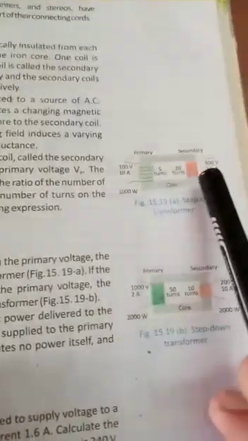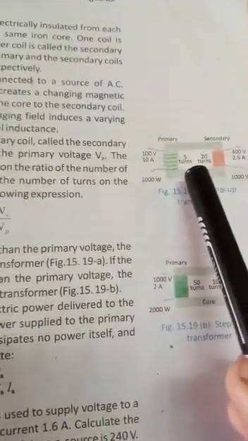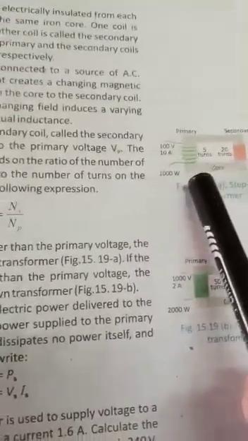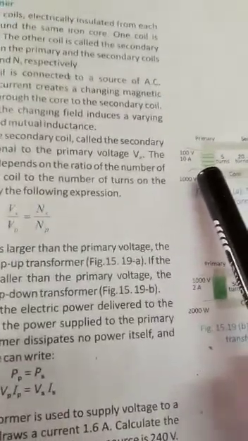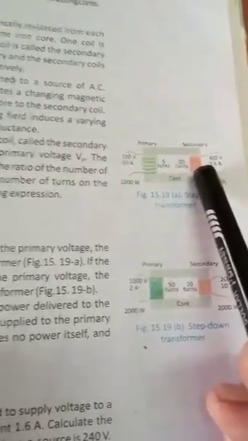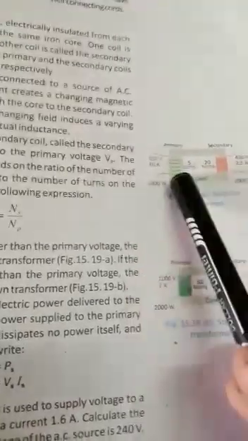There are two coils present, one is known as the primary coil and the second is known as the secondary coil. There is no electrical connection between them; they are insulated from each other. Now the primary turns are represented by NP and the secondary turns by NS. The primary coil is connected with the AC voltage.